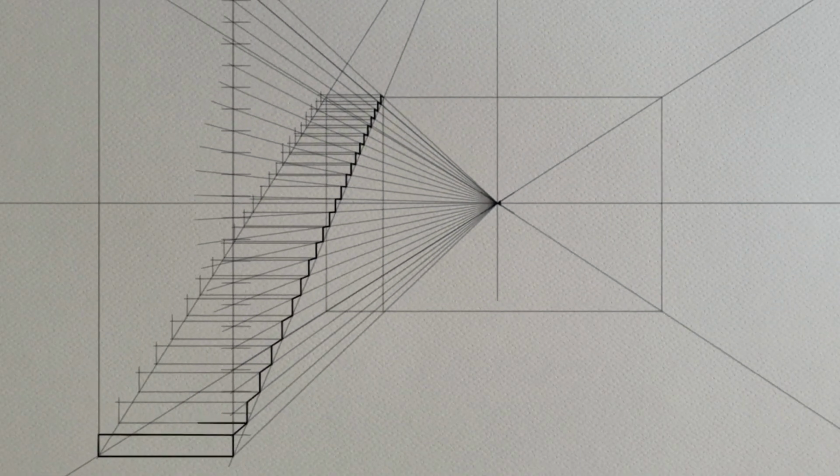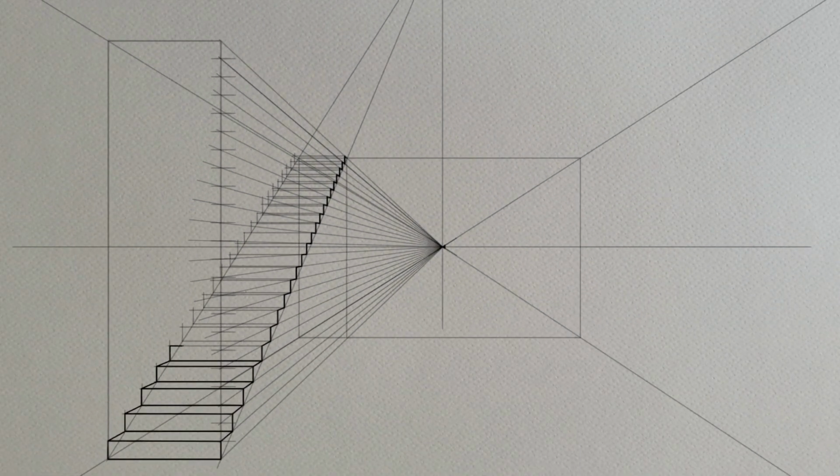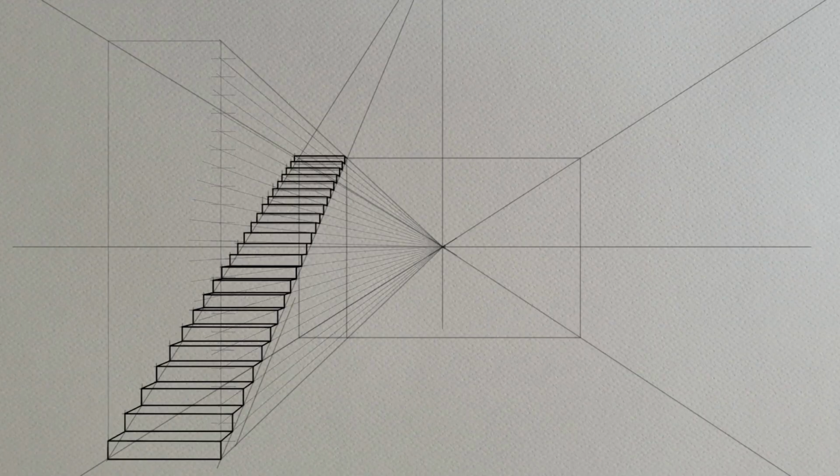Once the geometry is defined, outline the entire staircase. Project another guideline toward VP2 to define the back edge of the staircase.